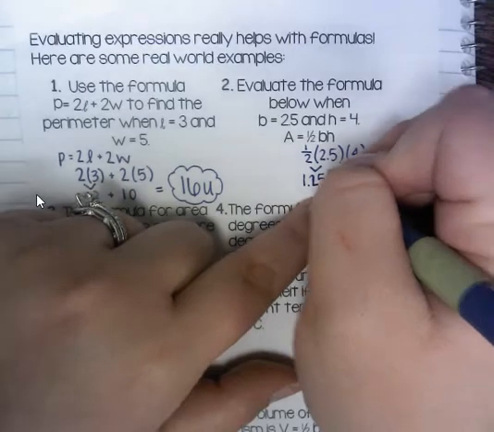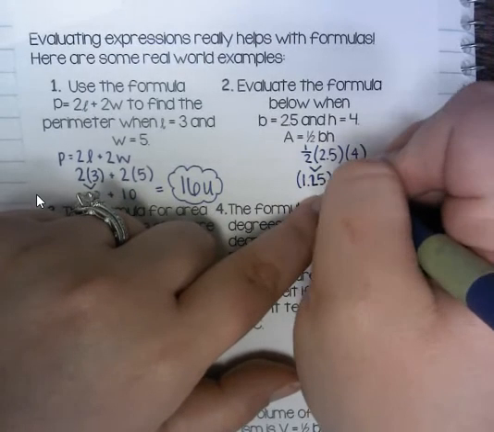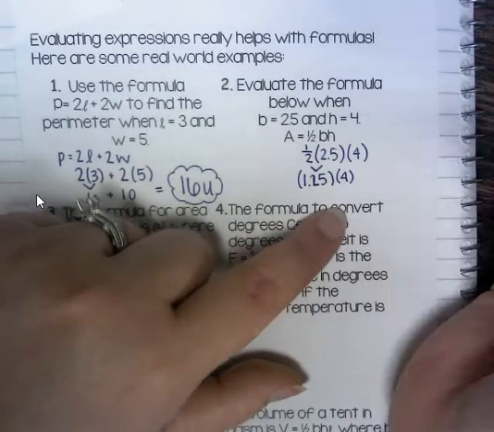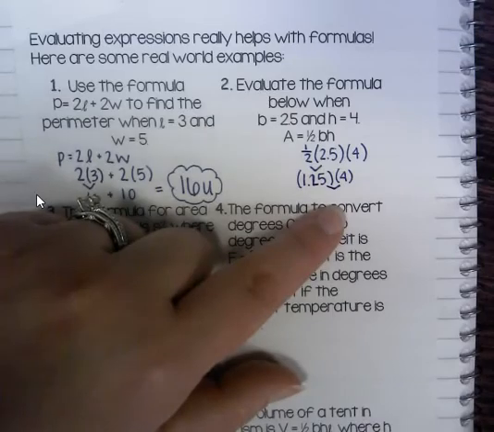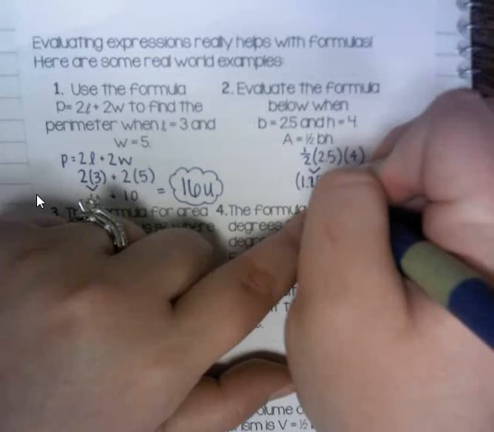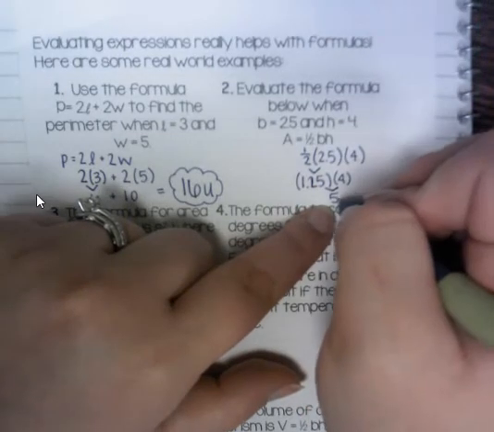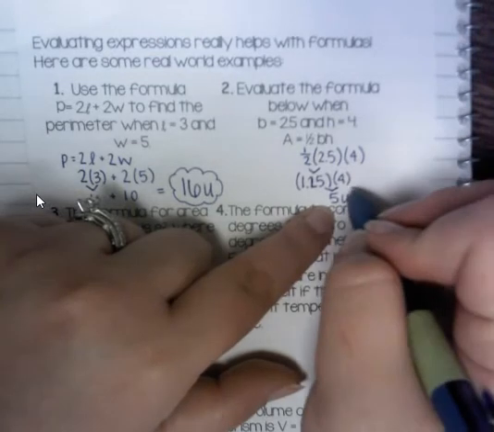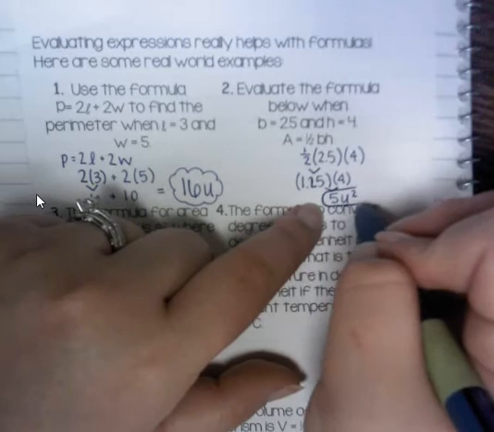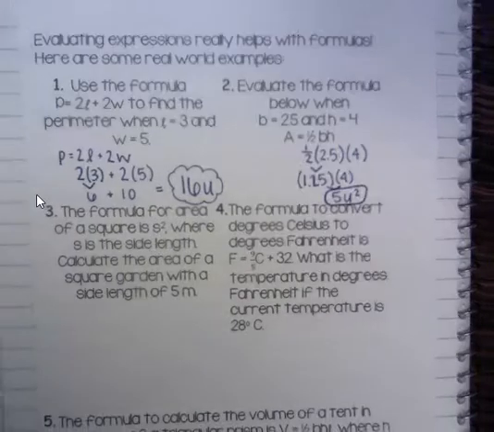We're going to keep that in parentheses and put our 4 in parentheses. 1.25 times 4 is 5. So our area is 5 units squared. Remember that area is always squared. Perimeter is not, but area is.